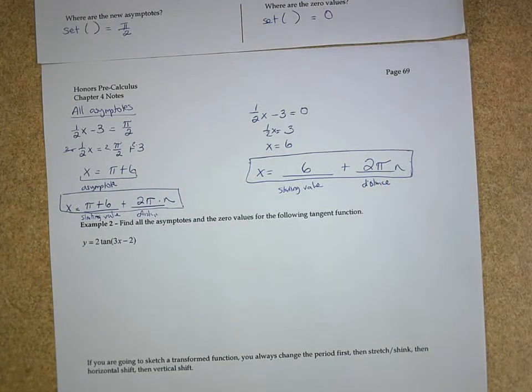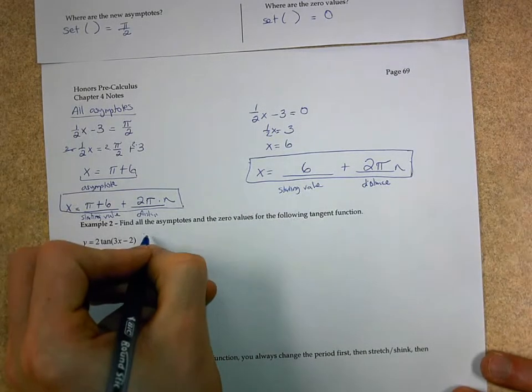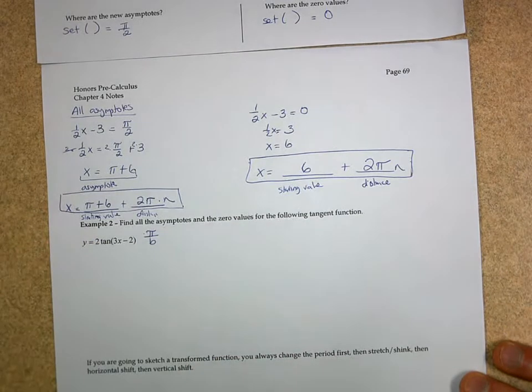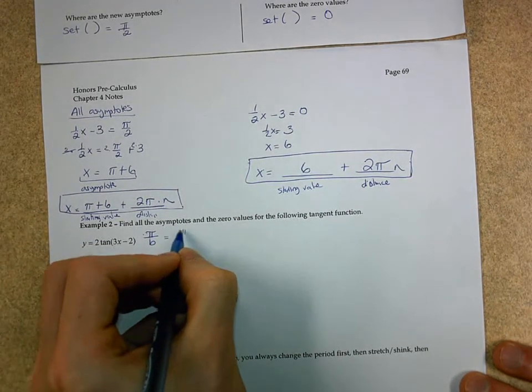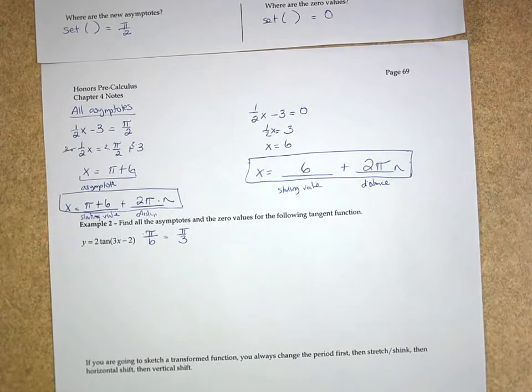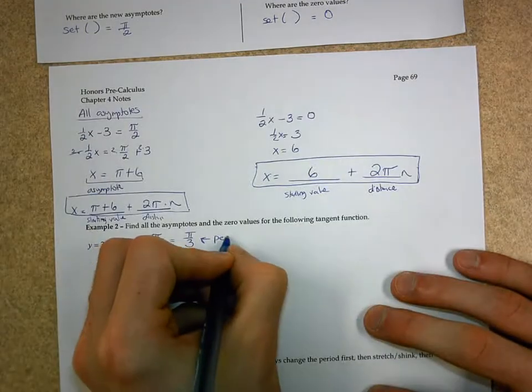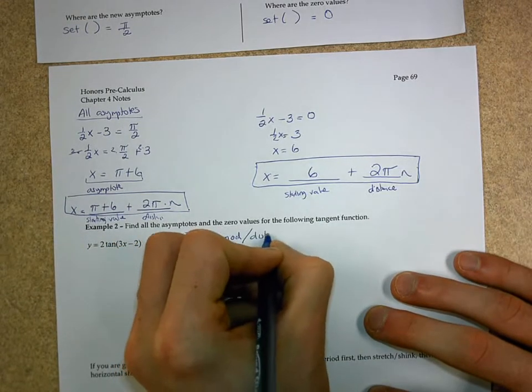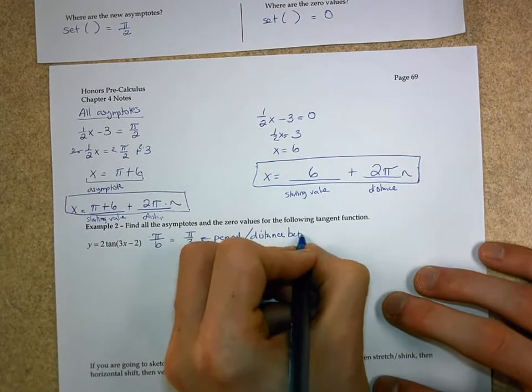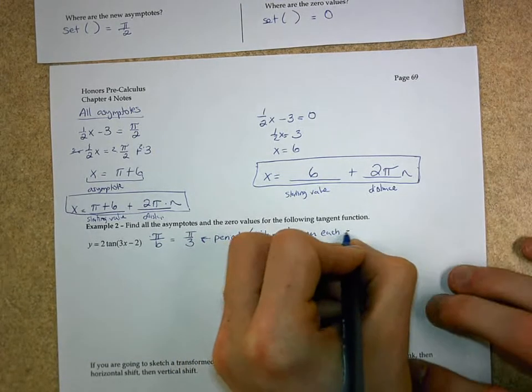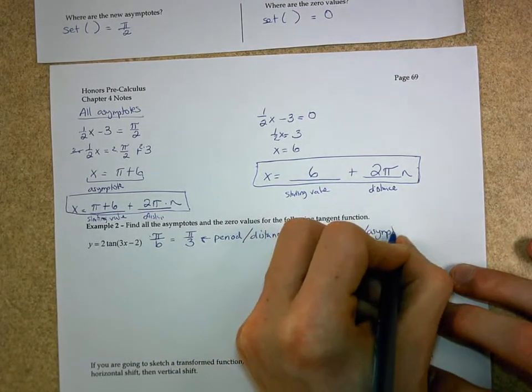We've got one more here. Find all the asymptotes and zero values for the following tangent function. We first need to find out the distance between each asymptote and the distance between each zero. And that's going to be the period. So I'm going to start out by saying pi over b for tangent. My b value is 3. So I've got pi over 3, which is going to be my period, or the distance between each zero or asymptote.